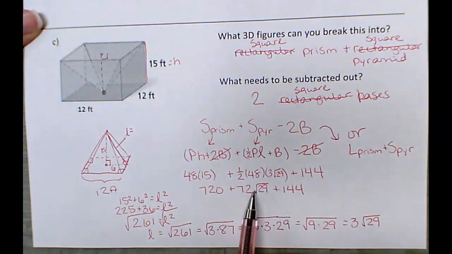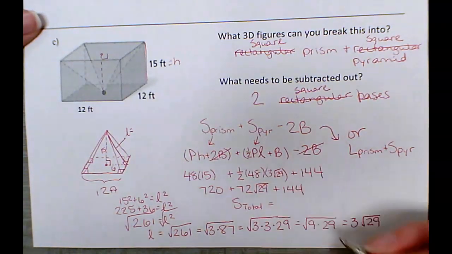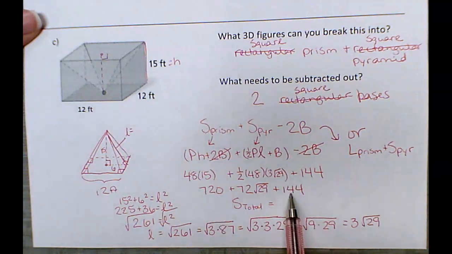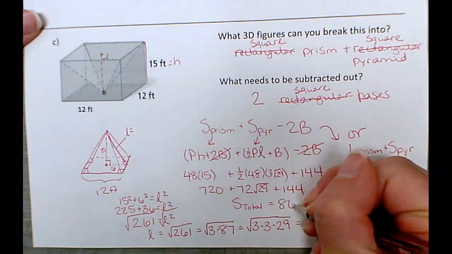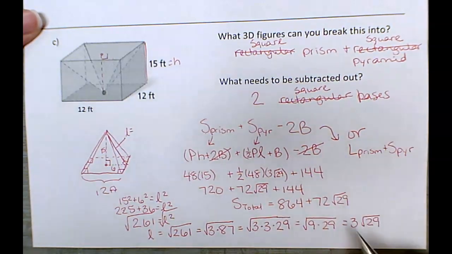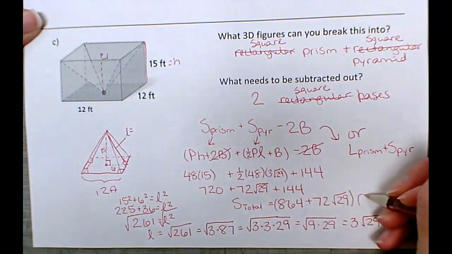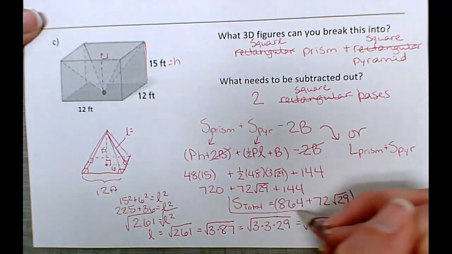Now I can't add this term with these two, but I can add these two together because they're just constants that are not in a radical form. So the surface area of the total composite figure is 720 plus 144, which is 864, plus 72 square roots of 29, because I can't combine those, they're not like terms. And I'm measuring this in feet squared.